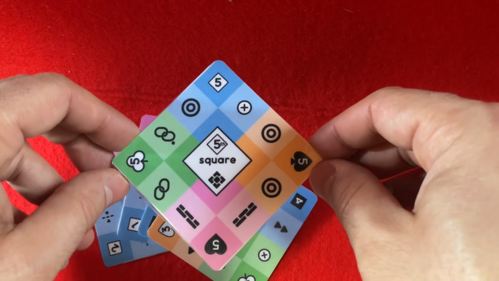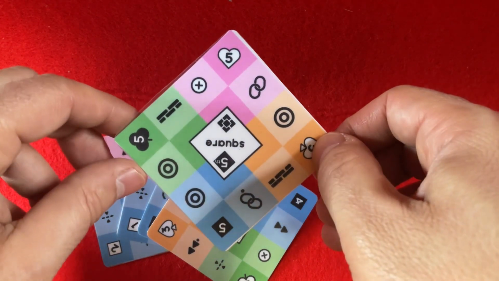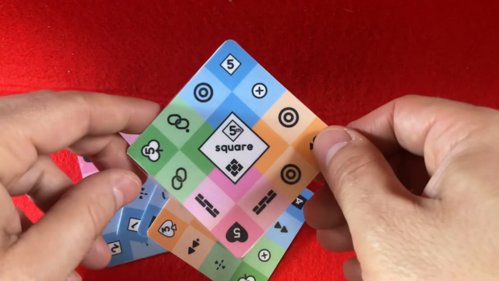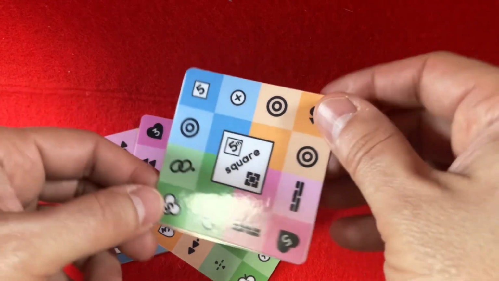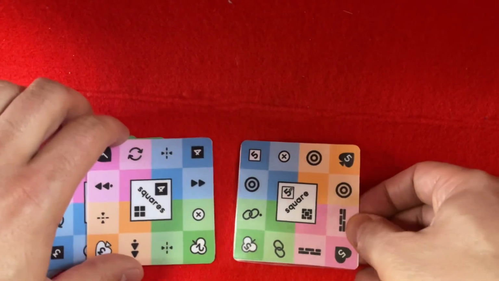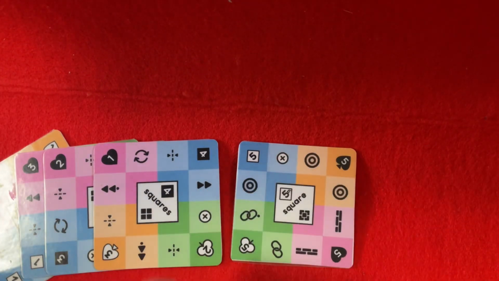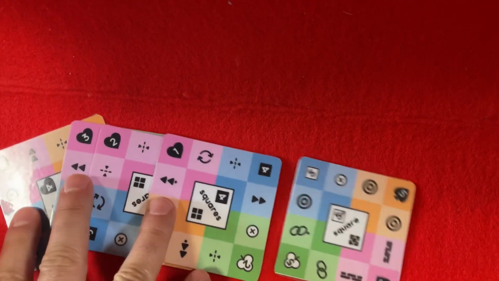And today we're going to look at the fifth square expansion. And this one is just a lot of fun. I've had a lot of fun with this one. Let's have a look at the card. It's got completely different symbols compared to the other four.